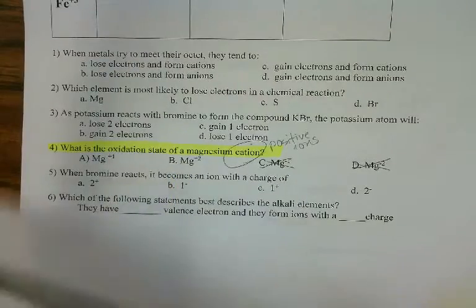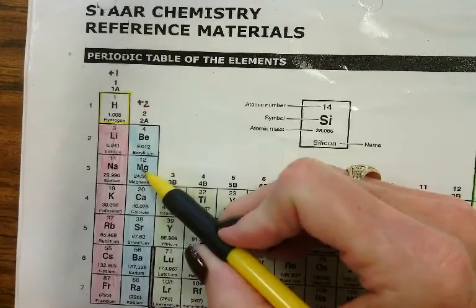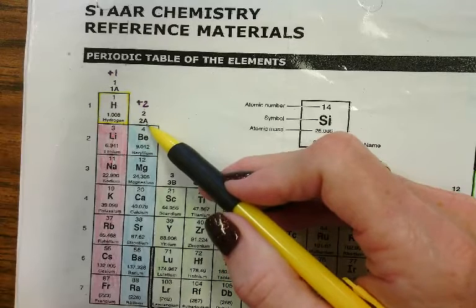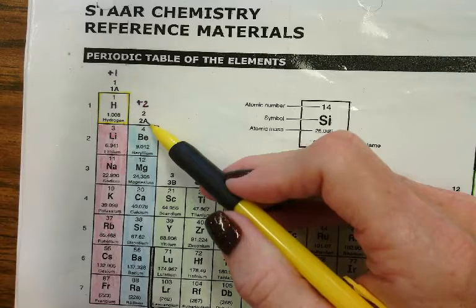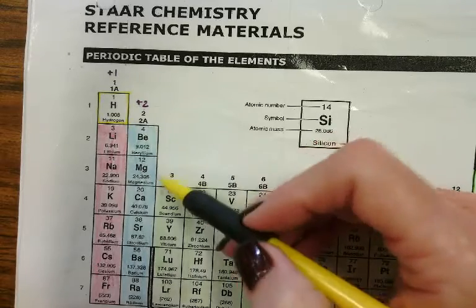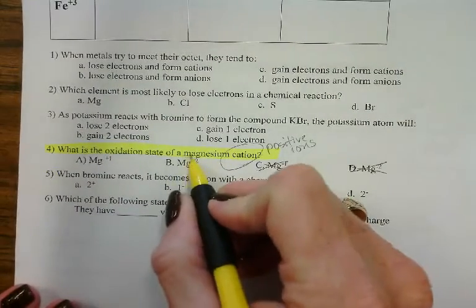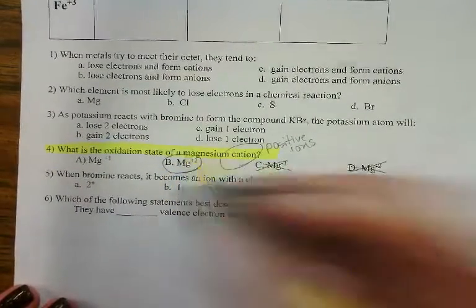Well, I go back to the periodic table. Magnesium is in group 2. It's going to want to lose those 2 valence electrons. When it does, it will have a full octet of electrons in the next inside energy level. So it's going to lose 2 electrons and form a +2 cation. Like that.